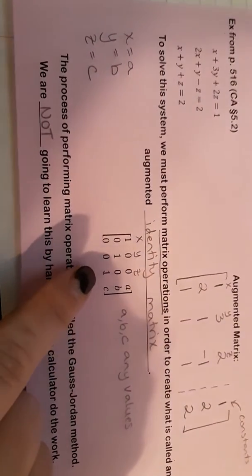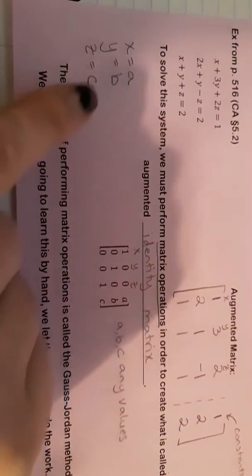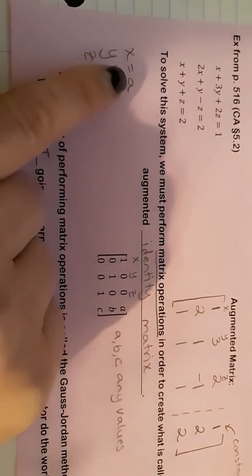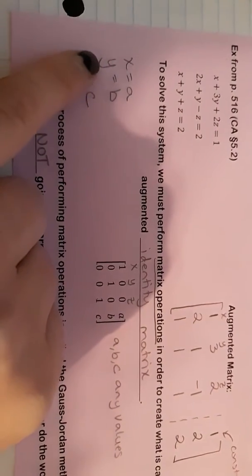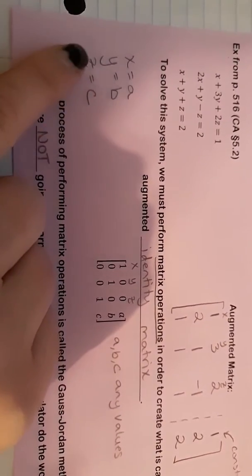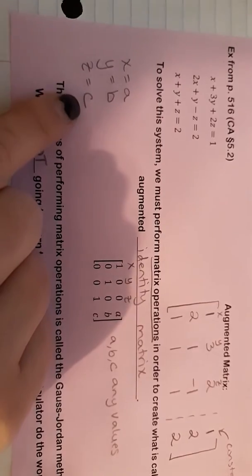So once you have what's called the identity matrix, the answer for X is the first number, the answer for Y is the second number, and the answer for Z is the third number.